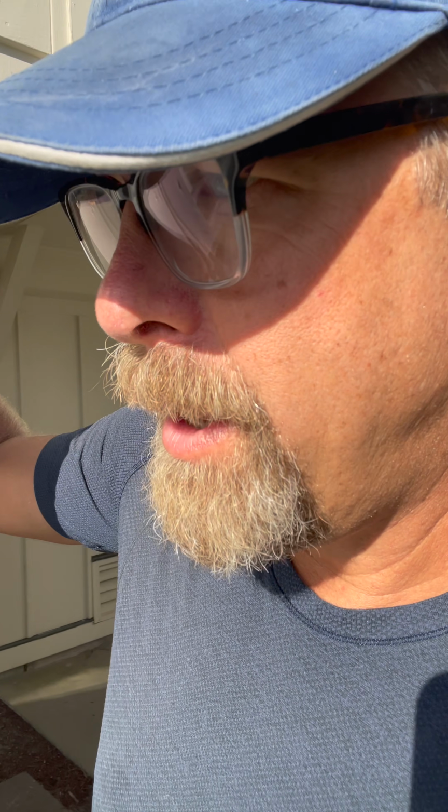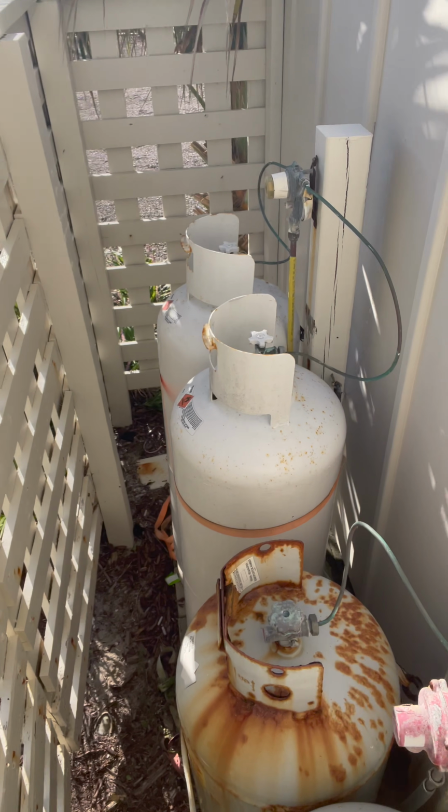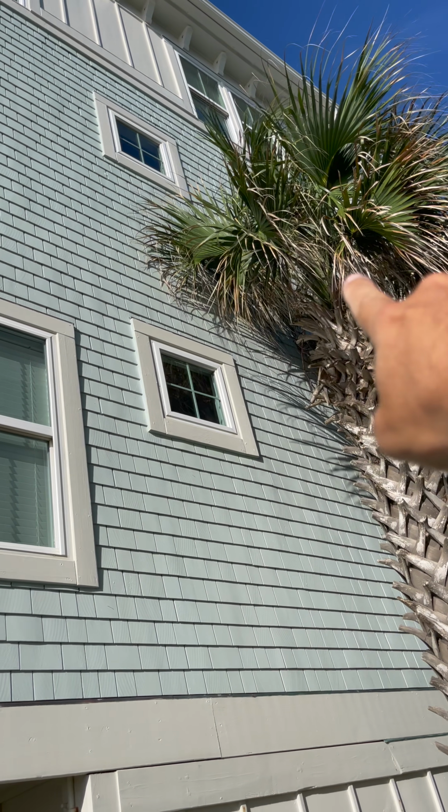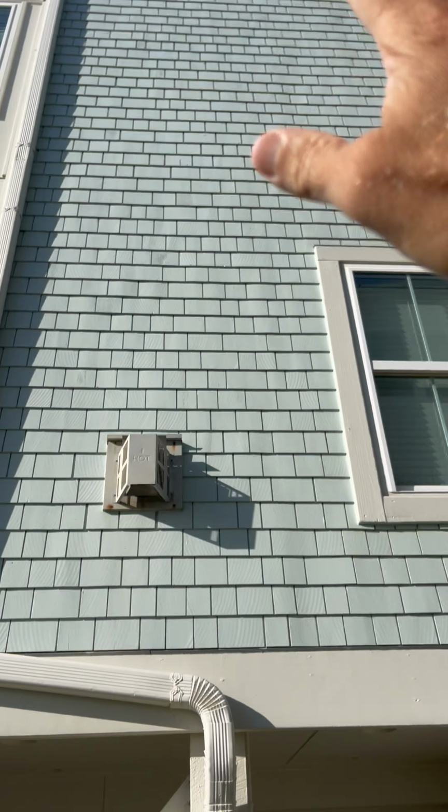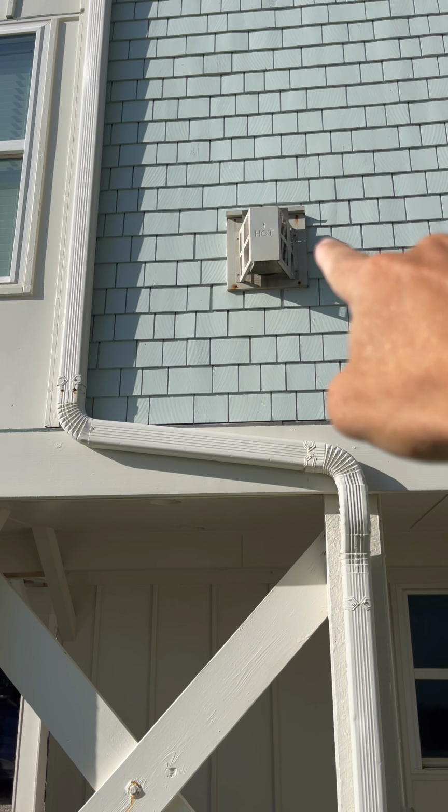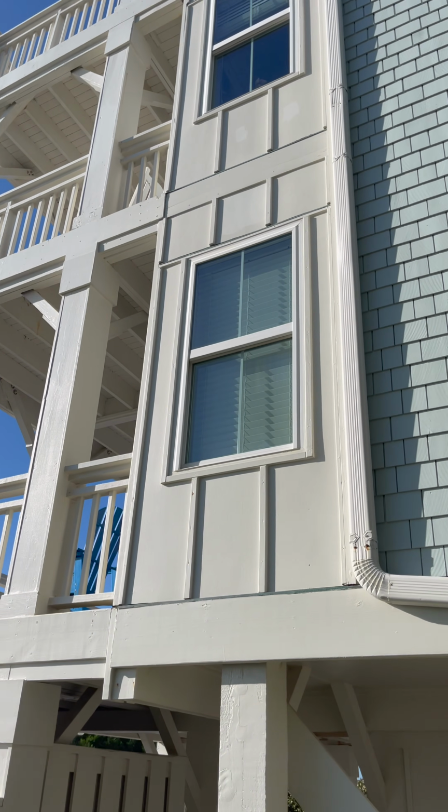Got some propane tanks, I doubt for the heating system, probably the stove and oven. Maybe the hot water tank, but probably the hot water tank is electric. Another tree in contact. Siding looks good. See, we may have a gas fireplace there. So far, not bad at all.